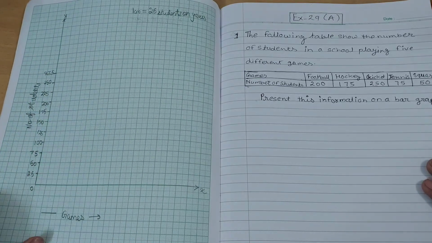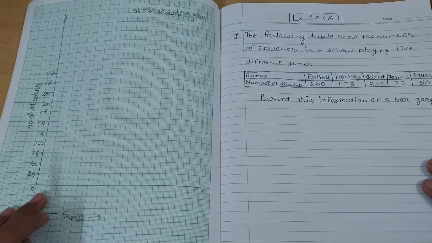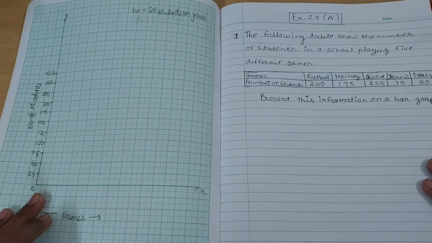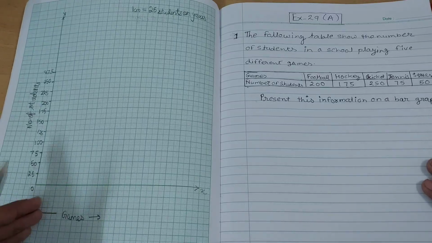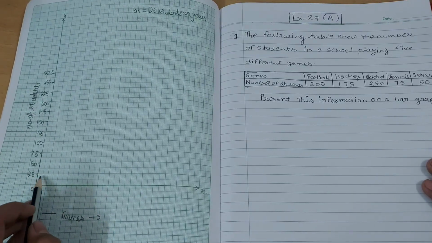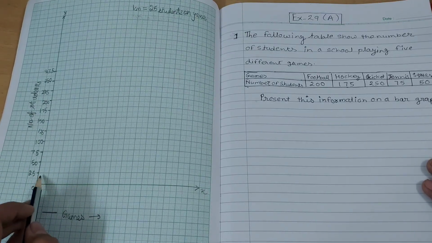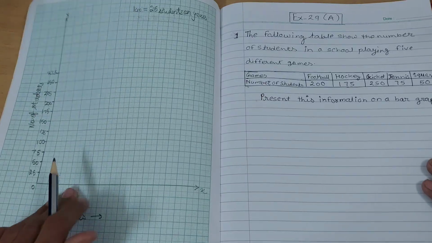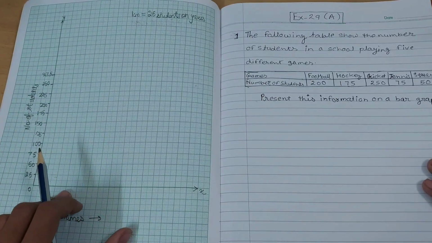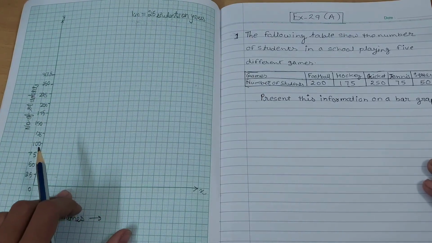Okay, it's pretty much enough, and we can begin by plotting the games on the x-axis, each of the games. Be careful that when you plot the x-axis quantity, you leave one block. Be careful with this. You leave one block after each and every quantity on the bar graph. You do not join your rectangular bars, right?